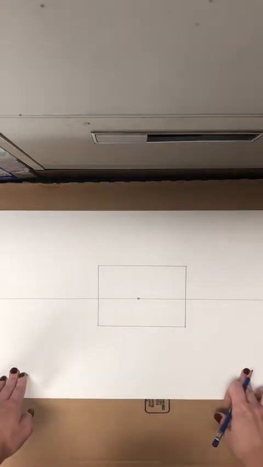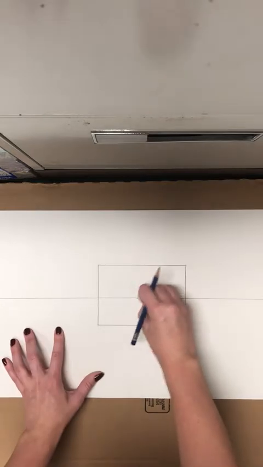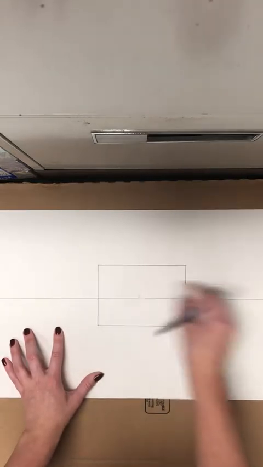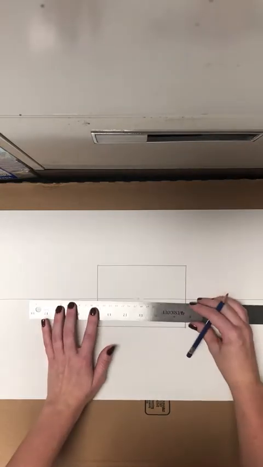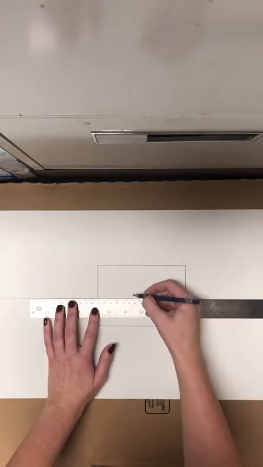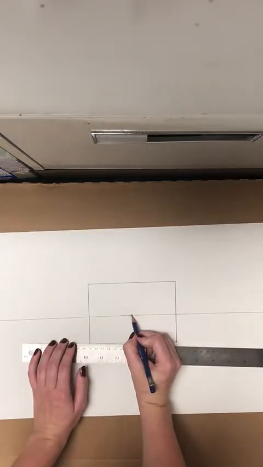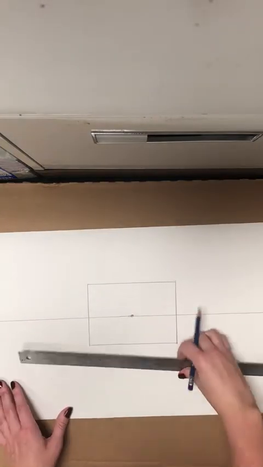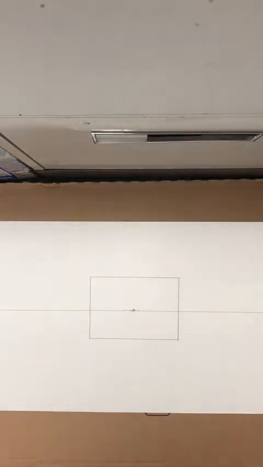Okay, so there's the back wall of my room, and see what happens when you apply too much pressure and then try to erase. It's still there. So I'm going to put my vanishing point just a little bit more center, and I am not making this exact at all. This is just a quick tutorial for you.